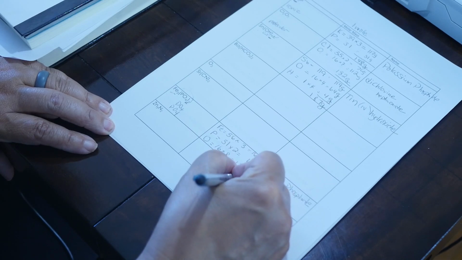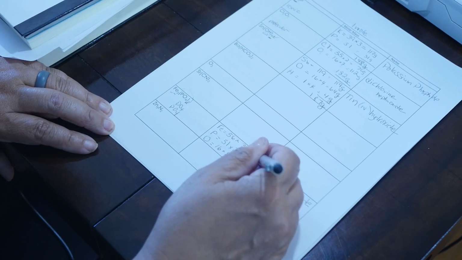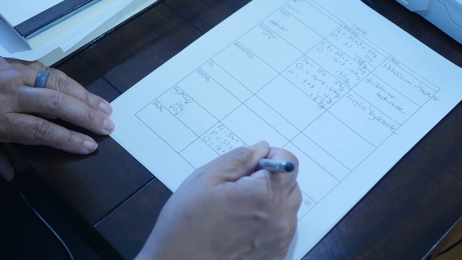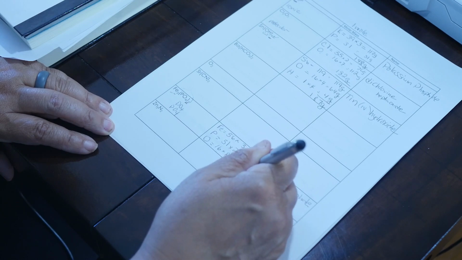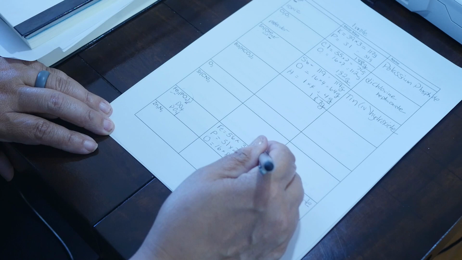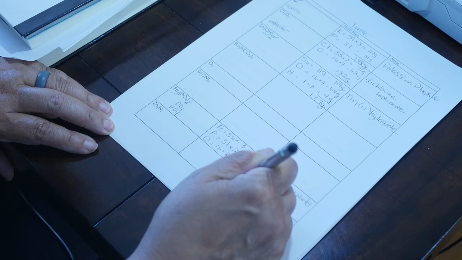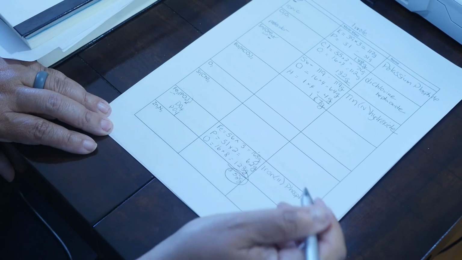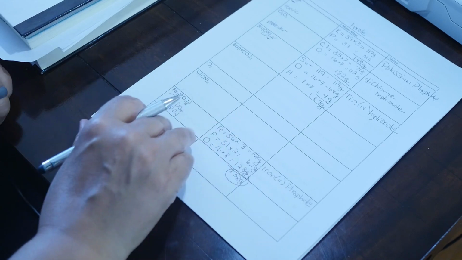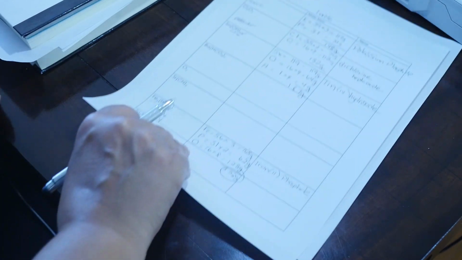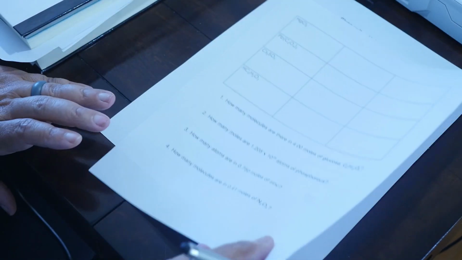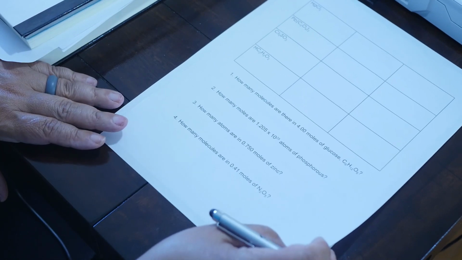Now let's add this up. It's 168 plus 62 plus 128, which is 358 grams. Okay. So I want you guys to finish these. And there's another page.